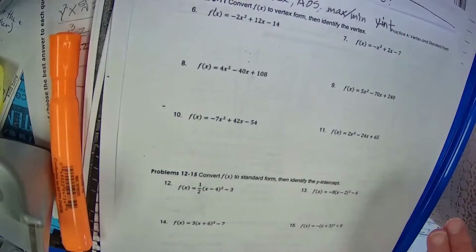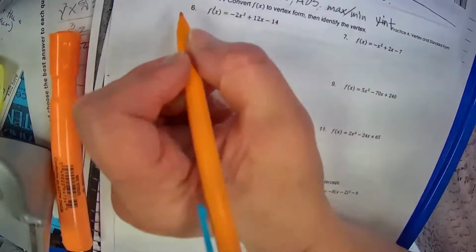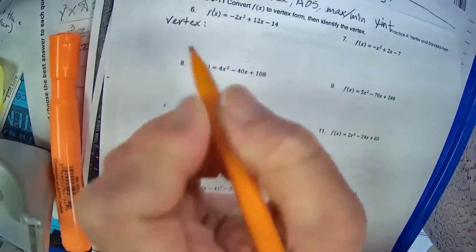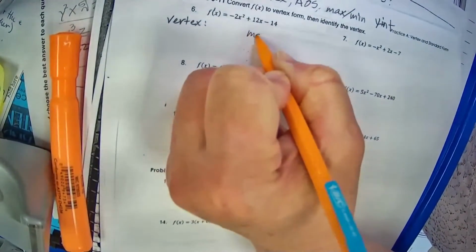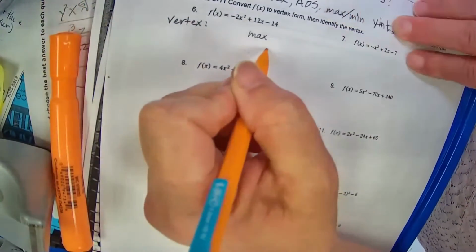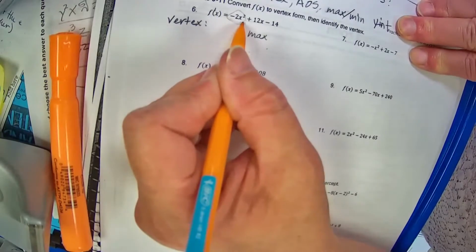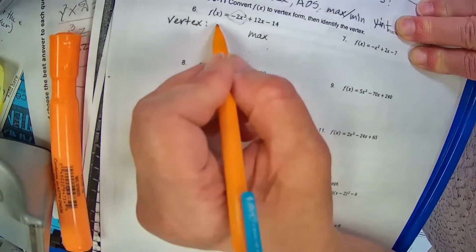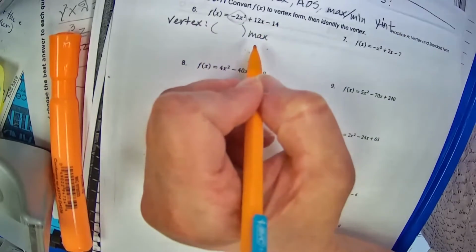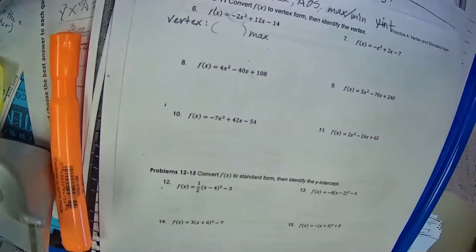Okay, so vertex, and I'm just going to write max, min. Yeah. It is a max because the x squared is negative. Okay, so we got to do a little bit of work here because this is standard form, so I need the opposite of b over 2a.